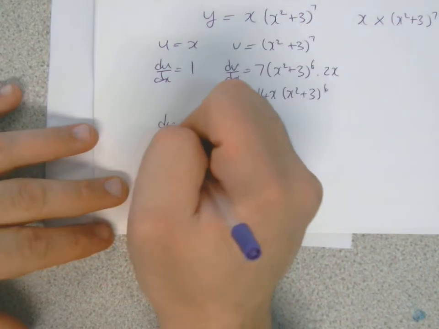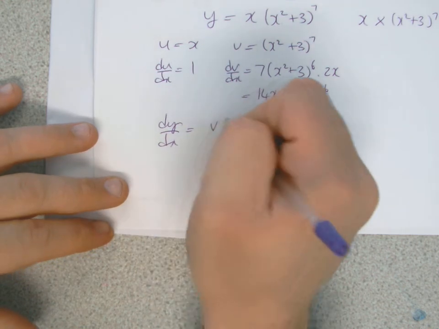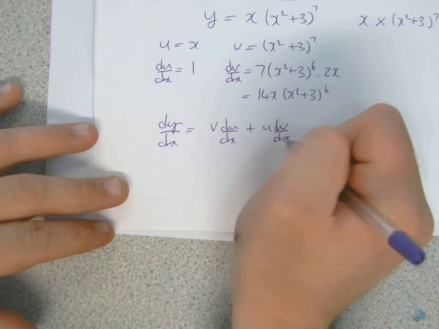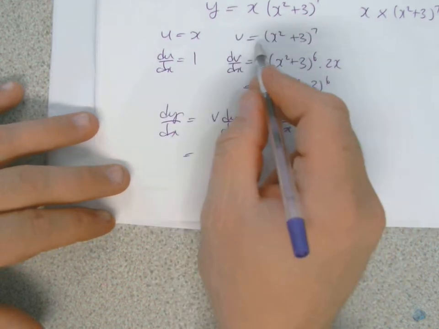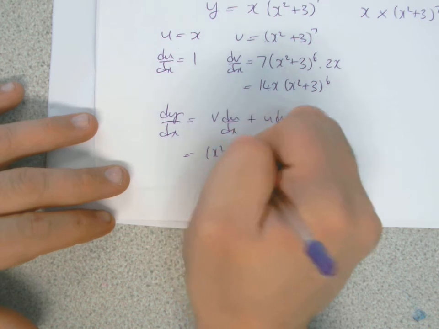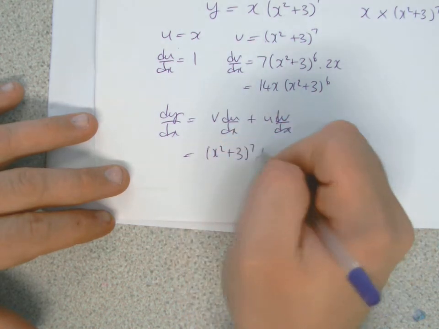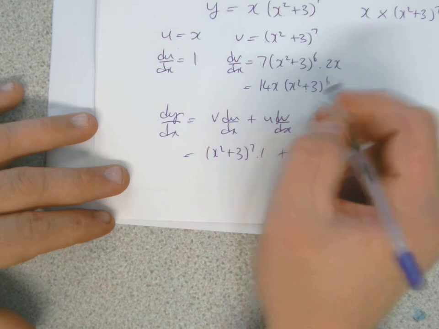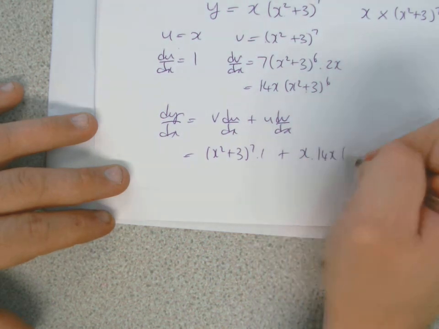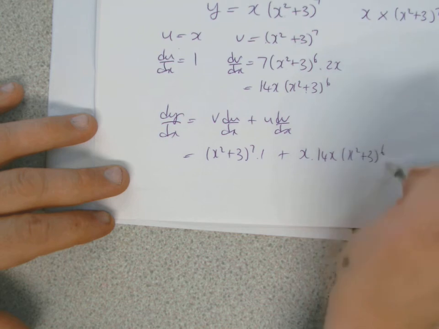So the product rule then is dy dx equals v du dx plus u dv dx. So you crisscross, this times this, so x squared plus 3 to the power 7 times 1, plus then u times this, x times 14x, bracket x squared plus 3 to the power 6.